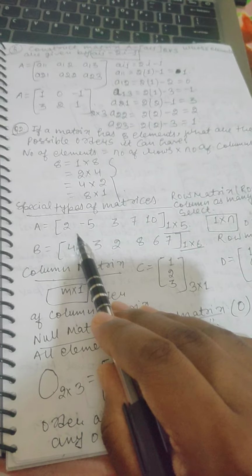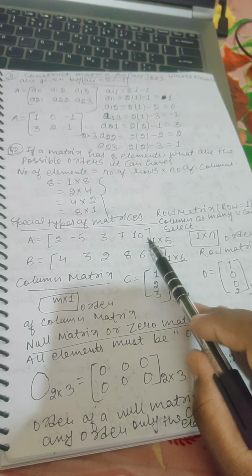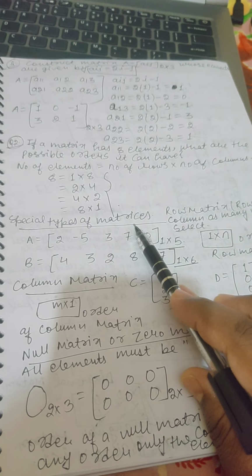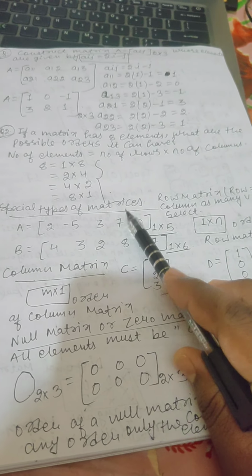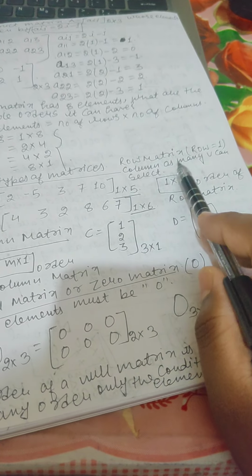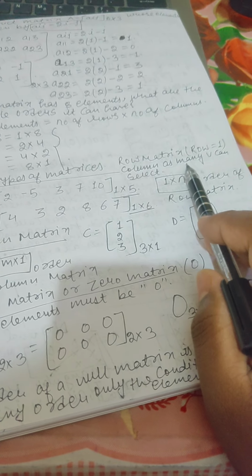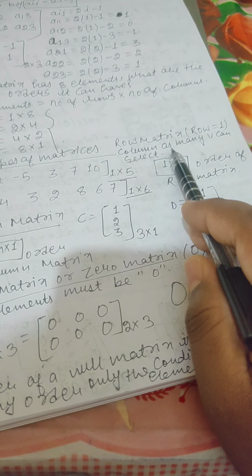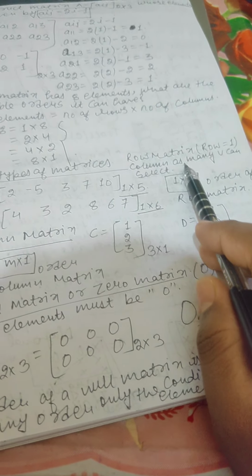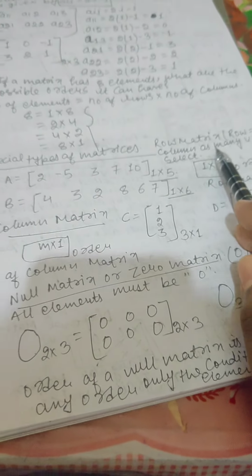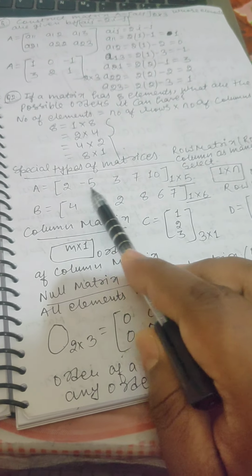So what are the special types of matrices? We have all seen matrices, and after that we also study the different types of matrices. The first one is the row matrix. From the name itself, it is decided that the row will be only 1, and the columns can be as many as you can select. So it is the row matrix.